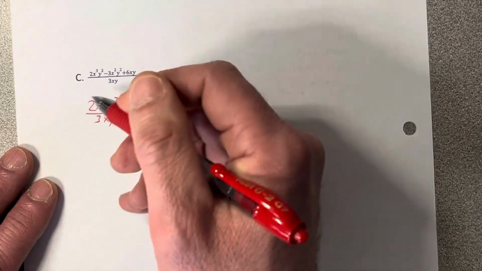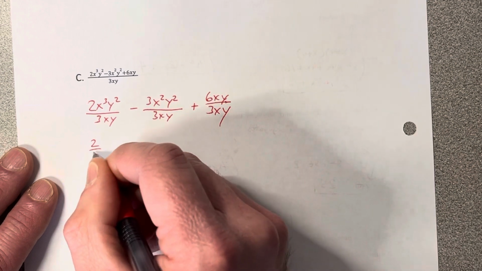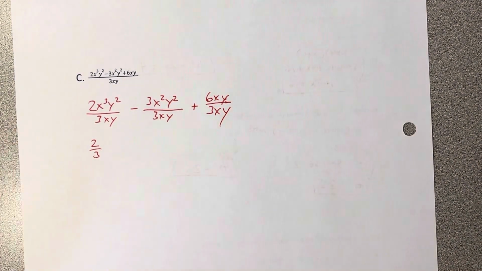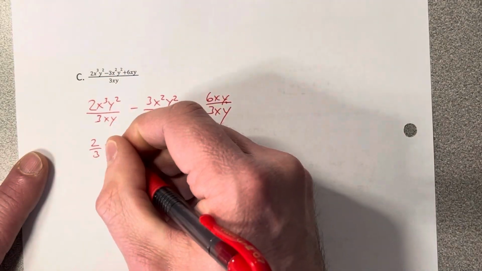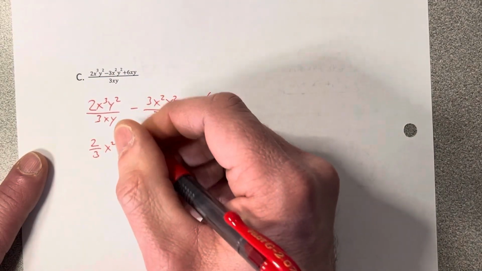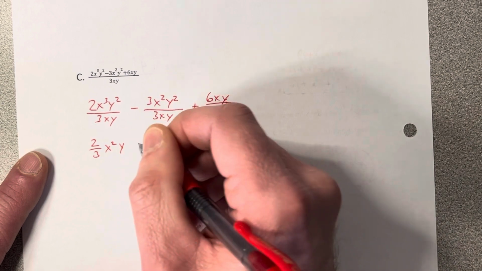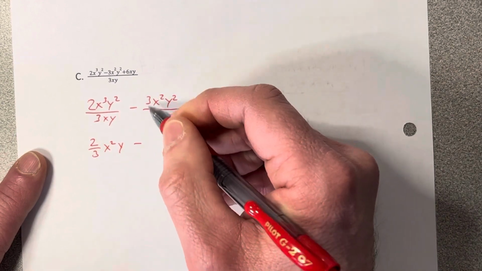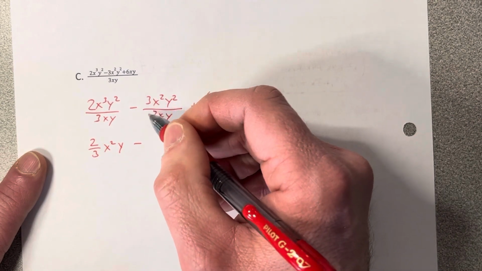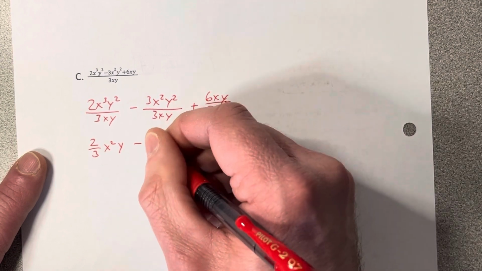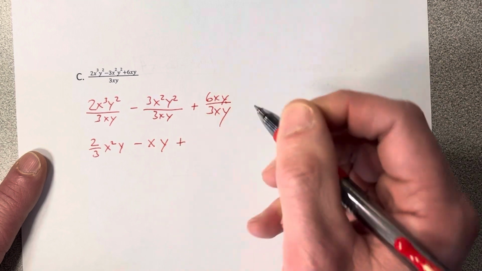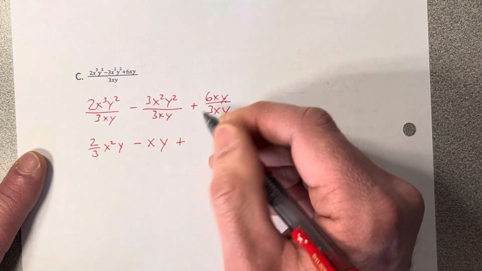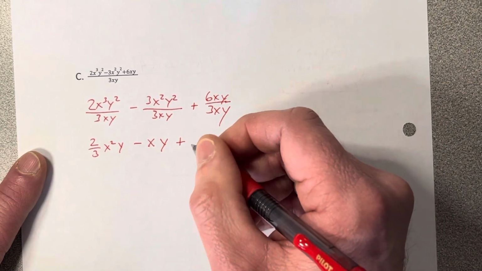And looks like we get a fraction again, 2/3. It's like 0.6 repeating, so we'll just leave it as a fraction, 2/3. The x's divide, leaving 2x squared behind. The y's divide, leaving a y behind. The 3's divide out, or we could put a 1 if we wanted. We've got an x and a y left over. And then back here, 6 and 3 is 2, and the x's and y's divide out.